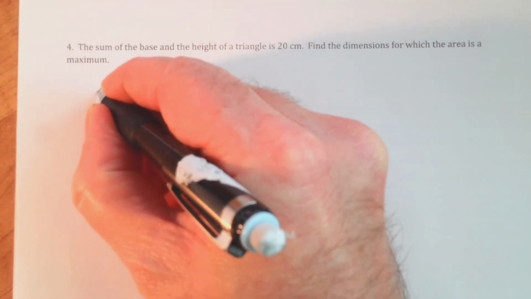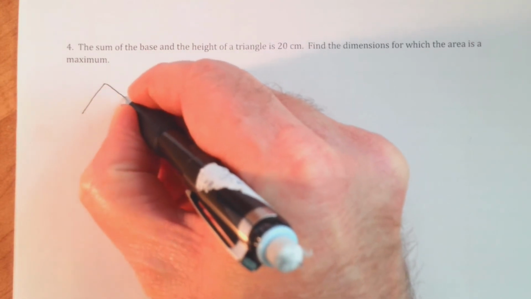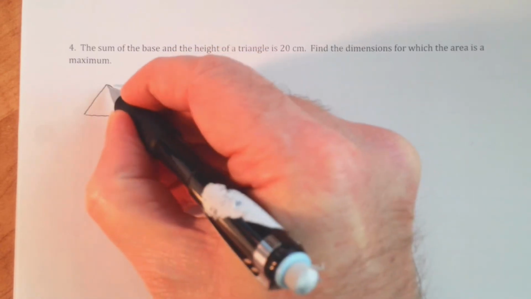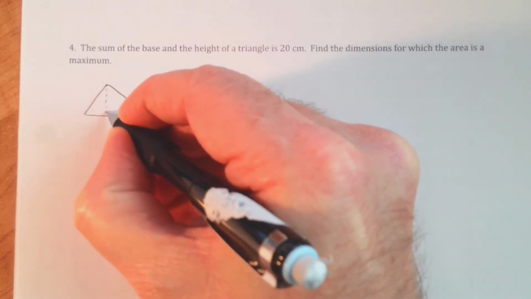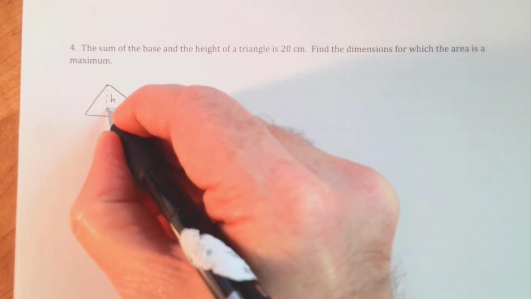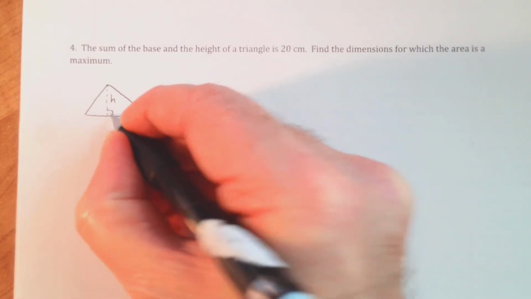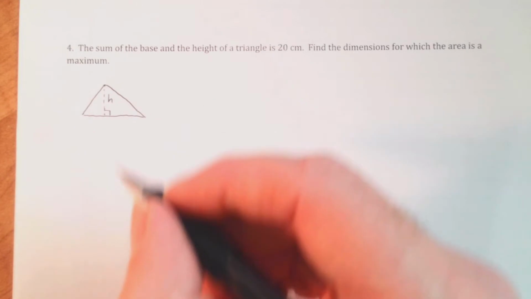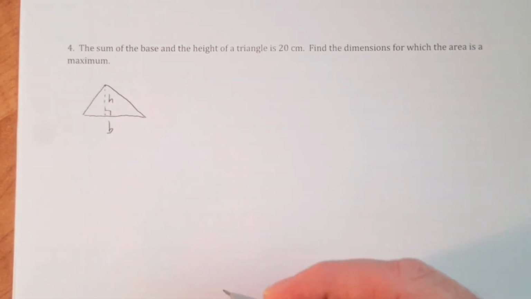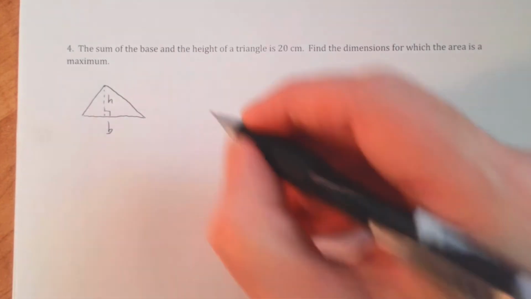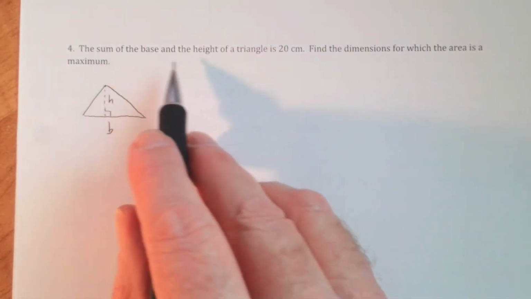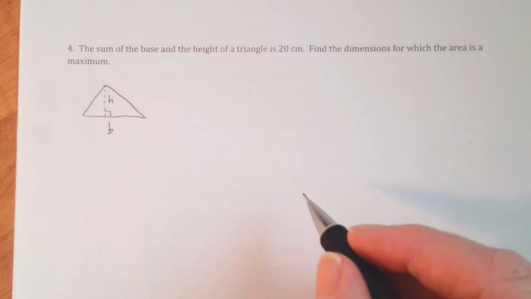So first of all, with triangles, we'll just draw a typical triangle here. This is the height, and this piece here is perpendicular to the base, which we call B here. And here we're told that the sum of the base and the height is 20 centimeters.